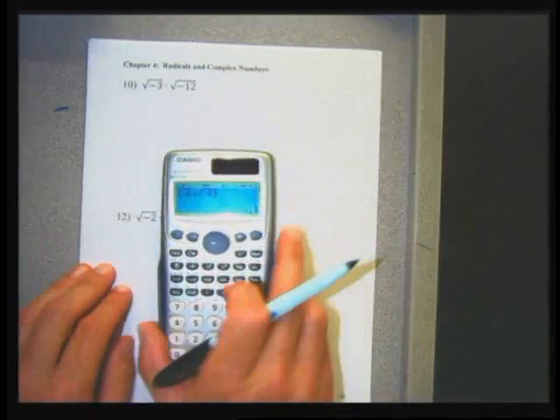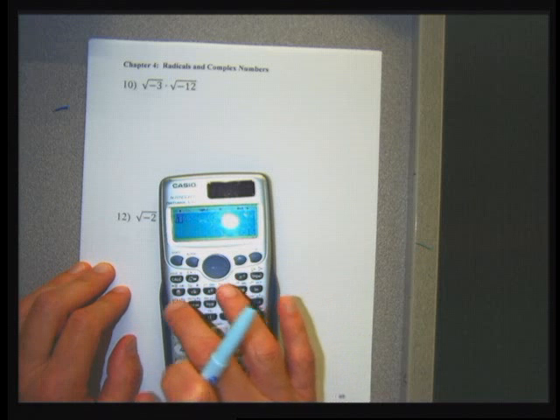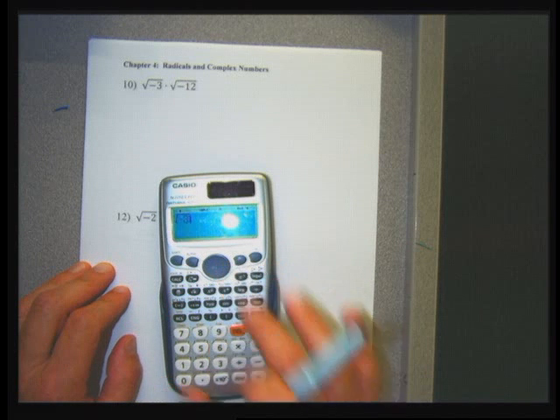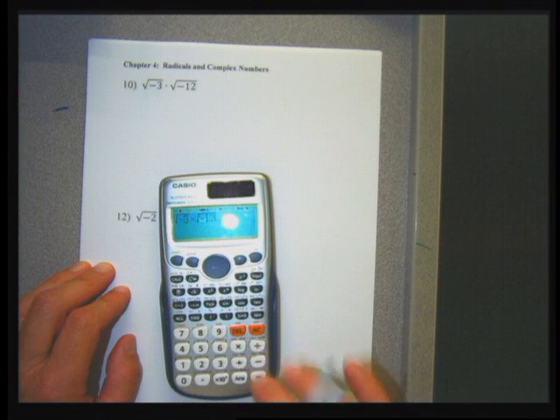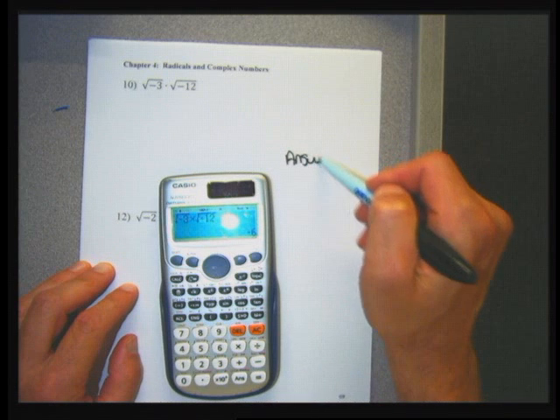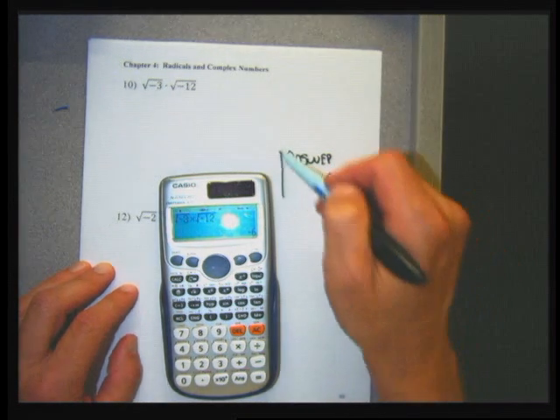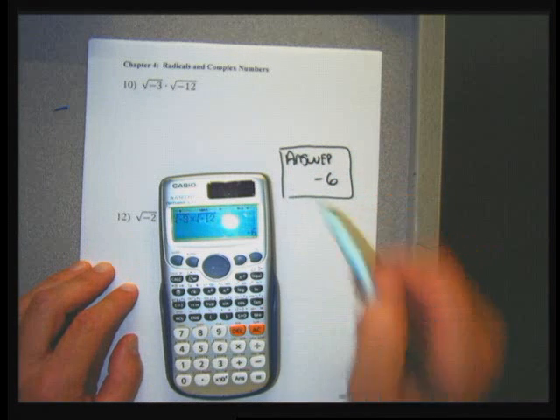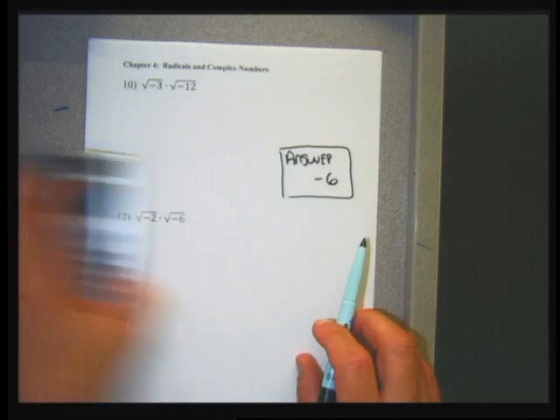For 10, let me do 10 on my calculator real quickly, and then I'll do it by hand. So 10, I'd go square root negative 3, get out, times square root negative 12, and I get an answer of negative 6. There's more or less an order of operations when you're dealing with negatives and square roots, and you have to get the negative into an i before you multiply.